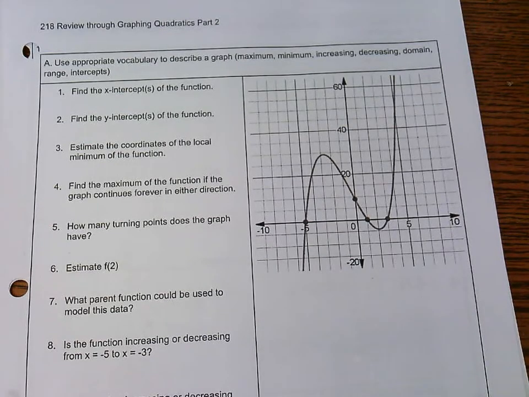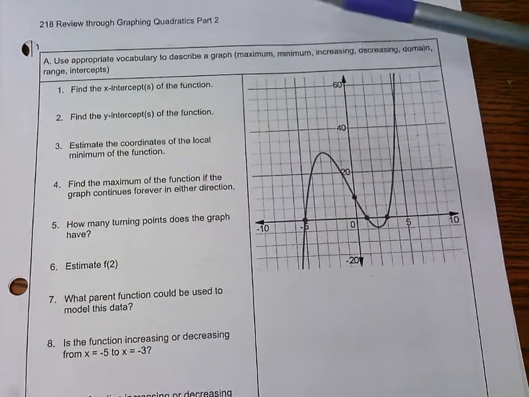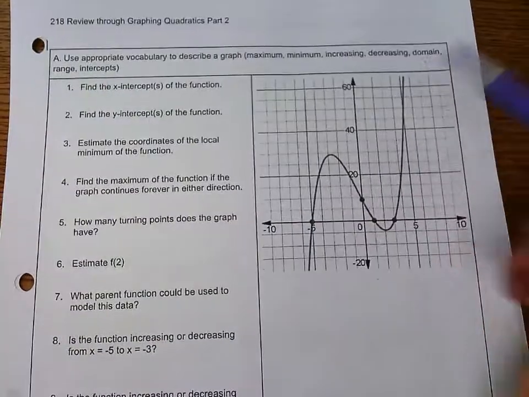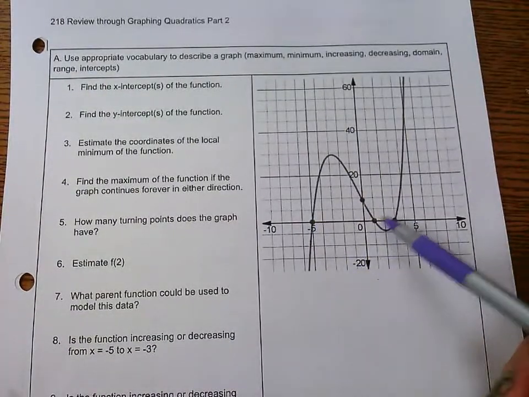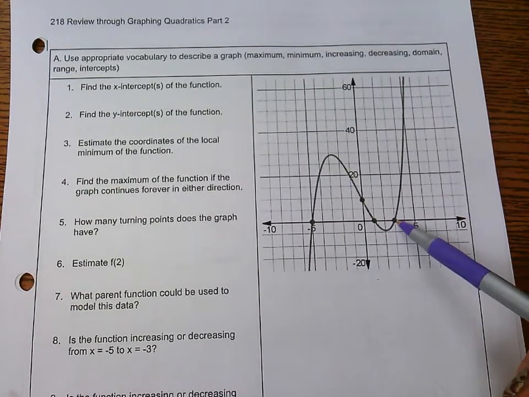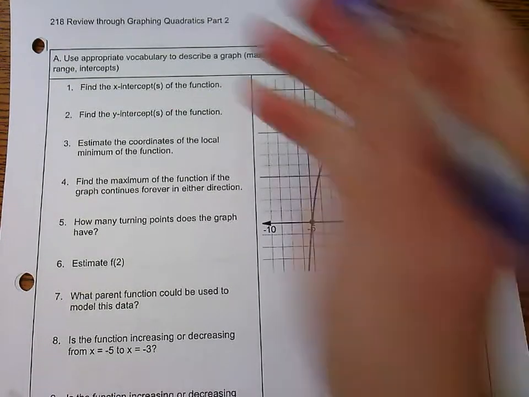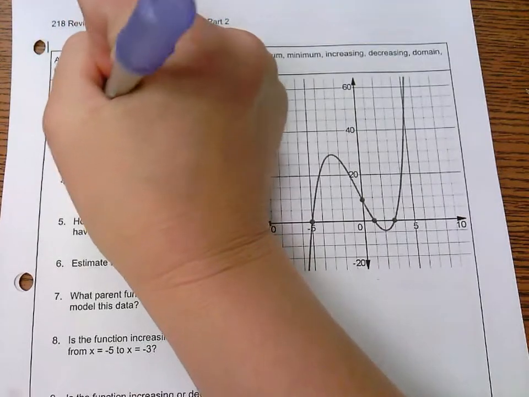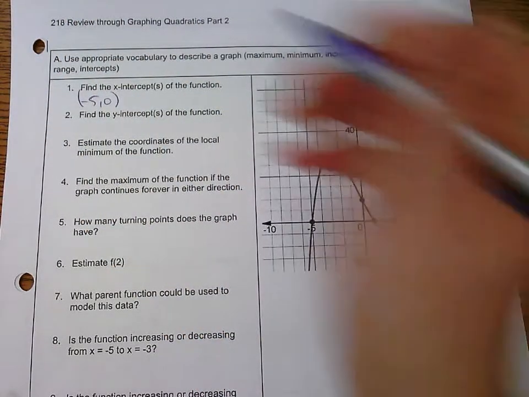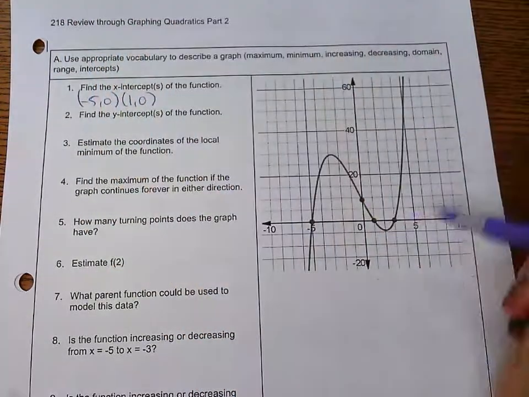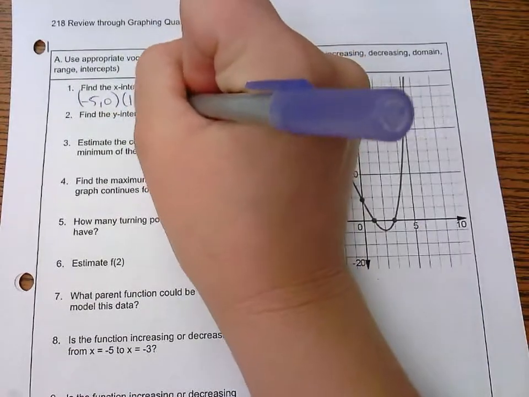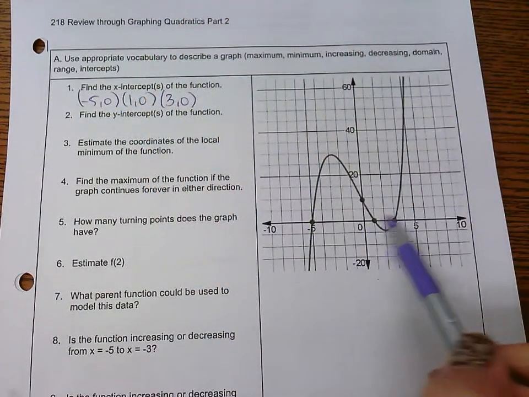So the first thing you're going to have to do is use appropriate vocabulary. If I wanted to find the x-intercepts, I'm just looking at the points where it crosses the x-axis, and I need to write them as a coordinate. So (-5, 0). The next one looks like (1, 0) and (3, 0). So those are my three x-intercepts.